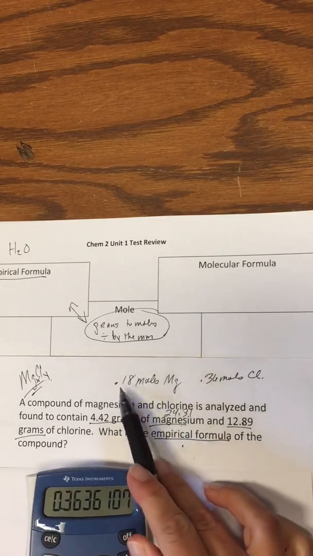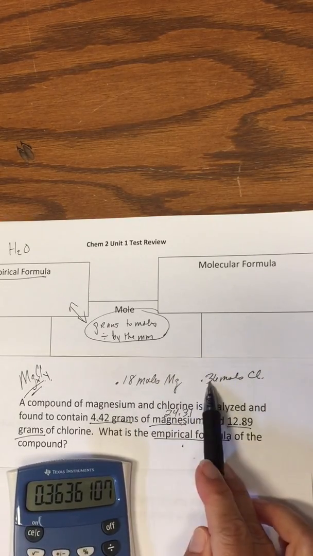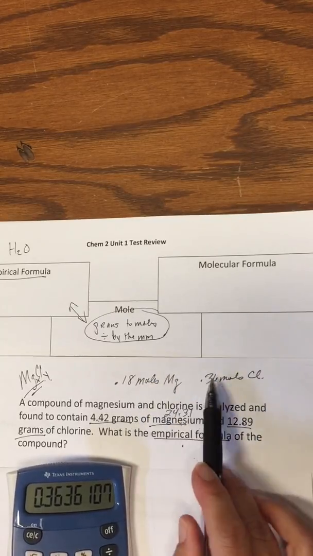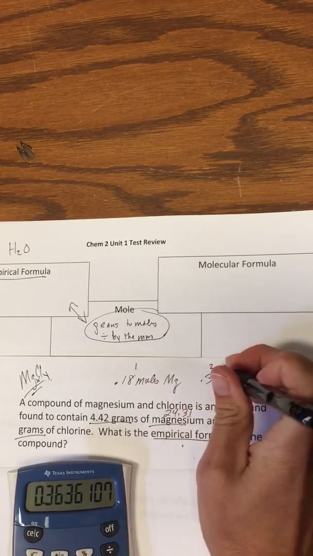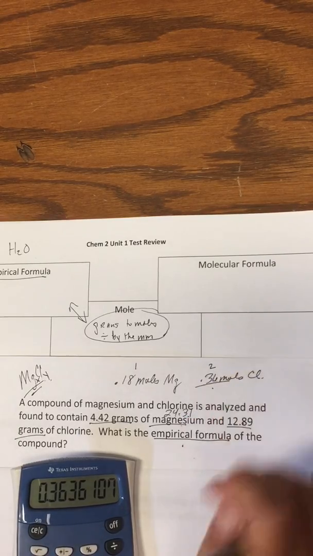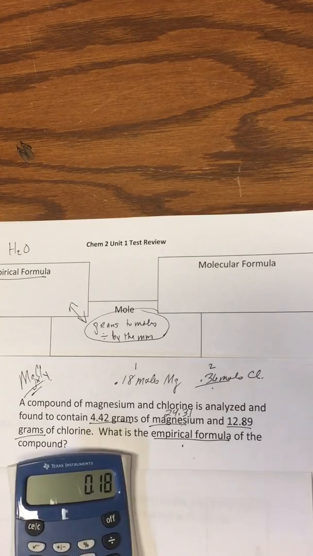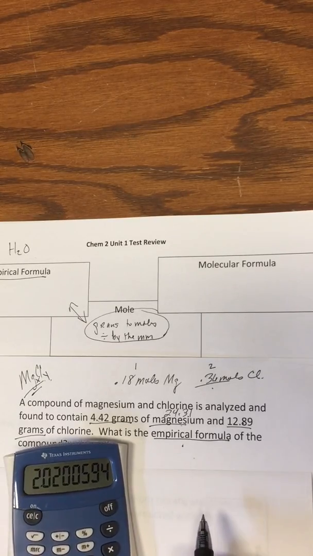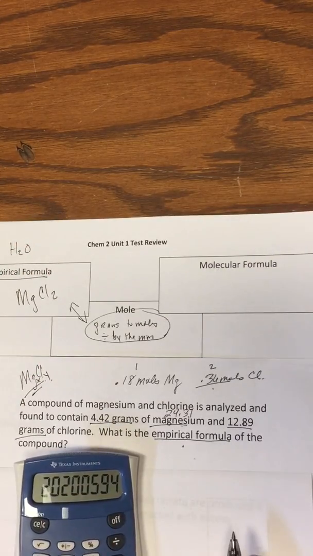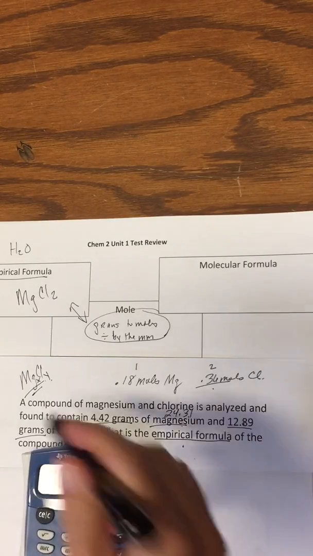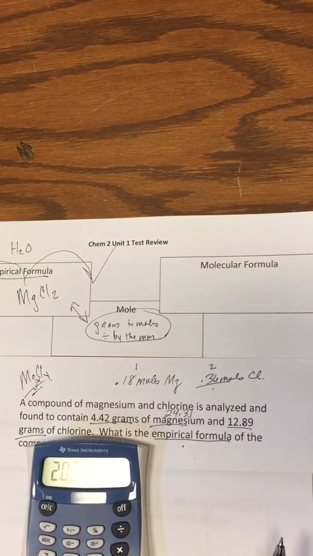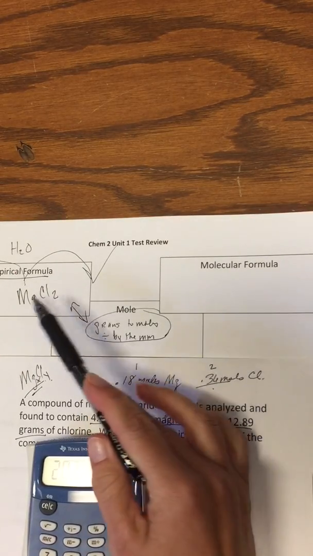Okay, so let's look at our mole relationship. Well, how much bigger is 0.36 moles of chlorine to 0.18? Well, it's a 1 to 2 ratio, right? Now, if you can't figure that out in your head, then you take the biggest one and divide it by the smallest one. And that comes out really, really close to 2. So you know that the empirical formula is MgCl2, which in this case is an ionic compound. How do you know it's an ionic compound? Well, magnesium is on the far left-hand side of the periodic table, and chlorine's on the far right-hand side. So that's just automatic, and this is an empirical formula.